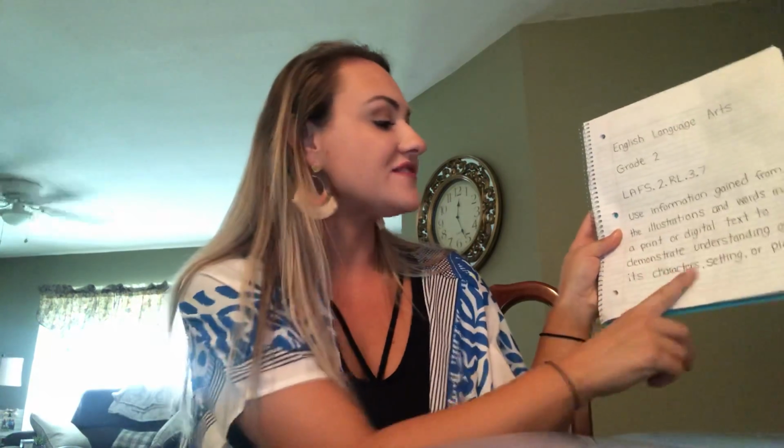The standard that I'm using for this activity is to use information gained from the illustrations and words in print or digital text to demonstrate understanding of its characters, setting, or plot. That is what students are doing. They're going to be creating their own story, using this story as inspiration, and drawing illustrations, again, from inspiration from the story, but also with the new words that they have learned, the new vocabulary words that they've learned. Students will be using comprehension skills as well, and collaborating with their group.